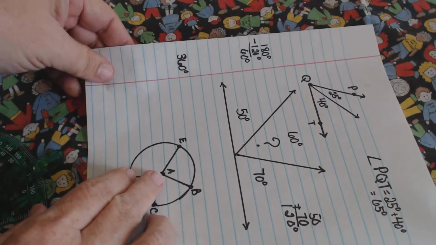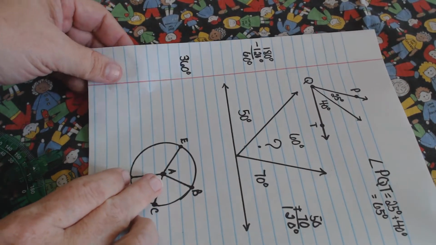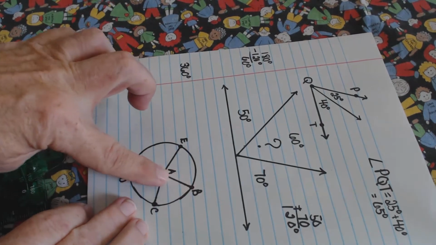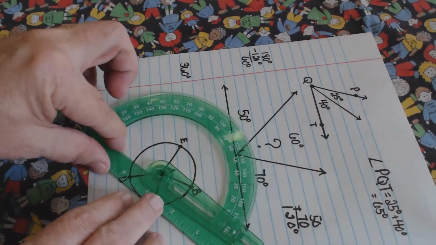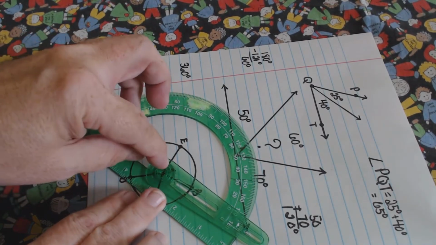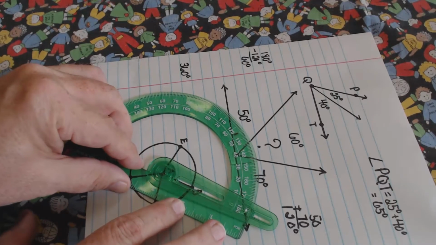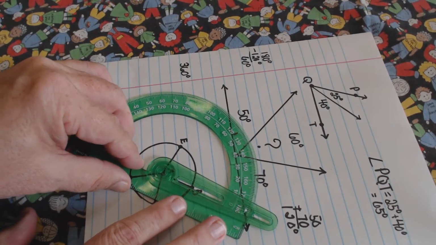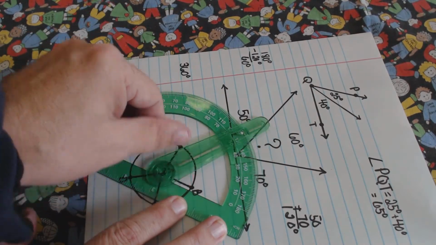I like it when I have one of my rays or line segments, in this case, that's kind of parallel to the table so I can measure. So I'm going to put my protractor hole on the vertex here, point A. I'm going to rotate it so point B is on the 0. 0 is on the inside line.